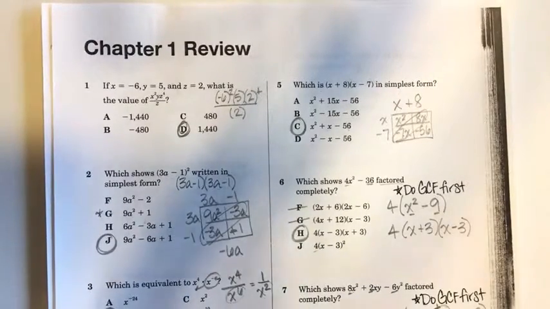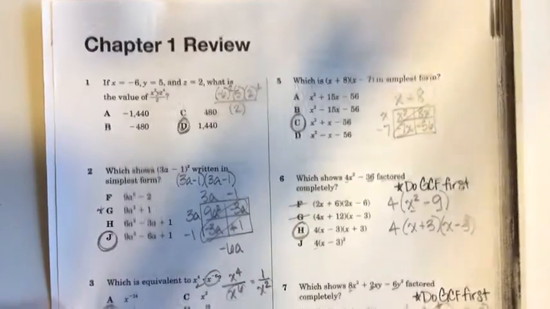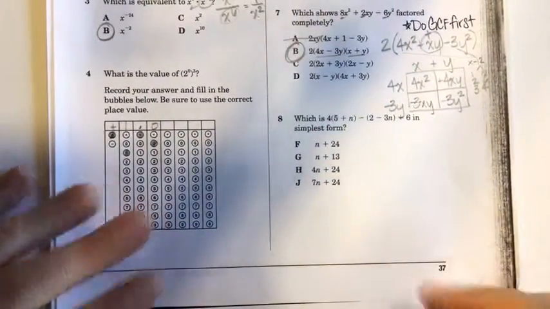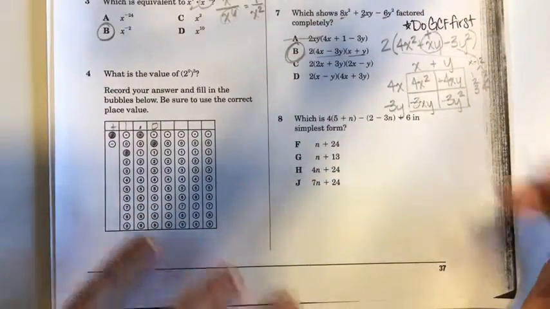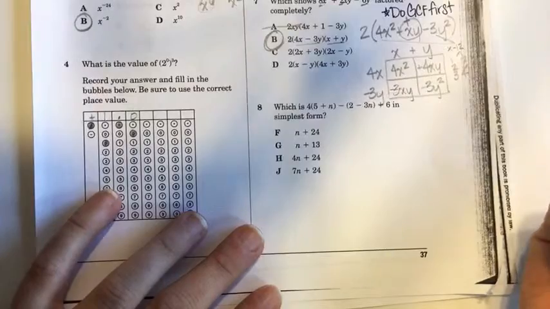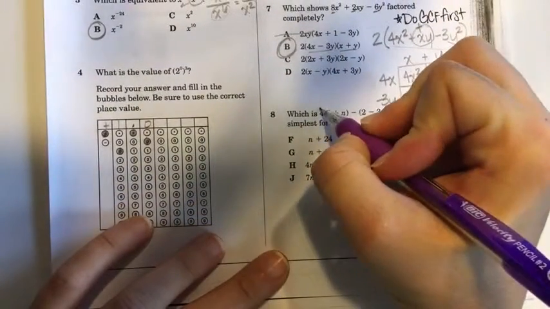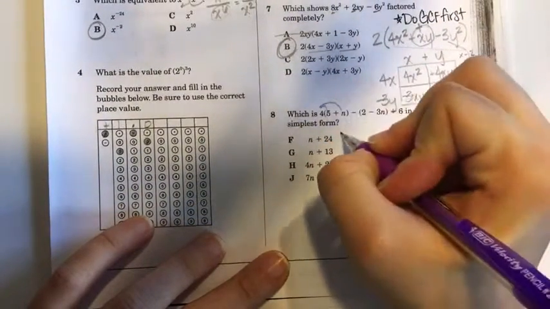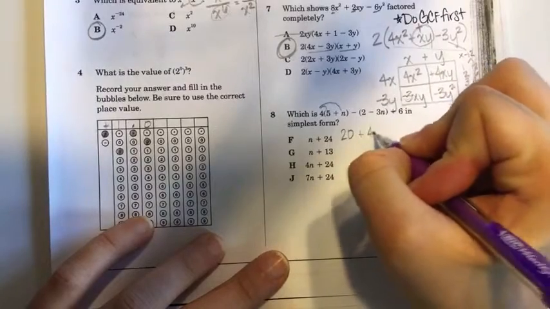Here we are with Chapter 1, Part 2, picking up on question number 8. So we're simplifying this expression, guys. This is very, very simple to do. I've done it all year. I'm going to distribute there and get 20 plus 4n.